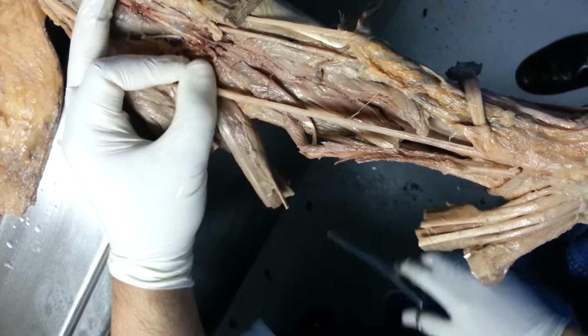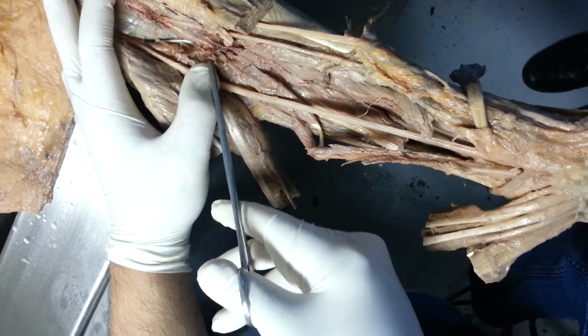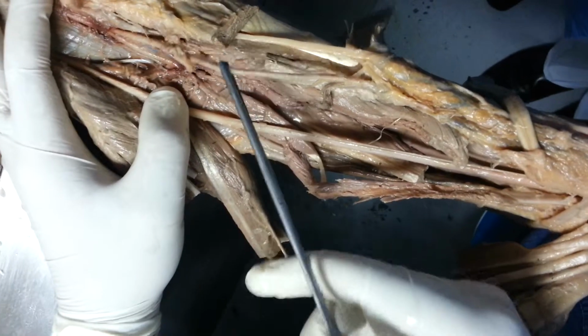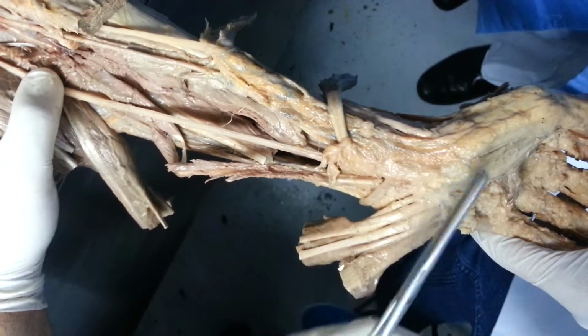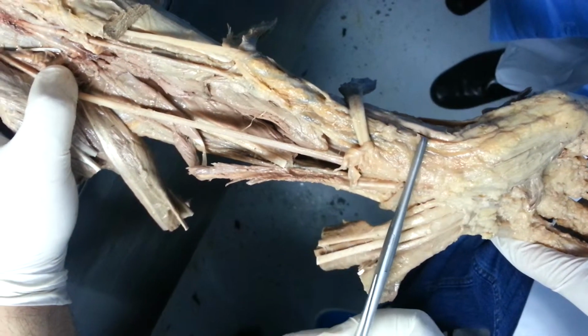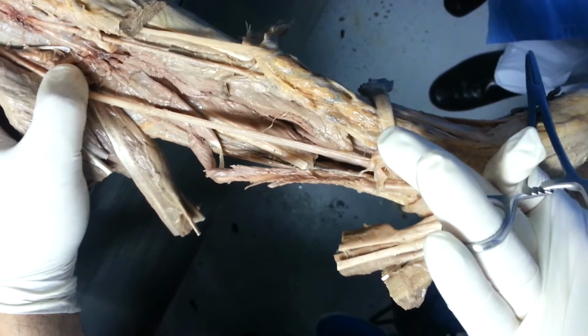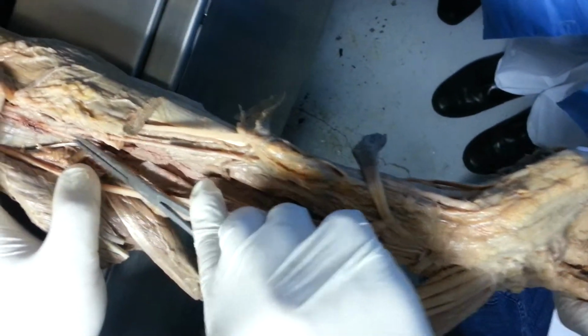So, which is the more superficial? It's your radial artery. So, mas palpable yung radial artery along the length of the forearm. And this will terminate at the level of the wrist joint, where it will course posteriorly. Now, what will happen to the ulnar artery?